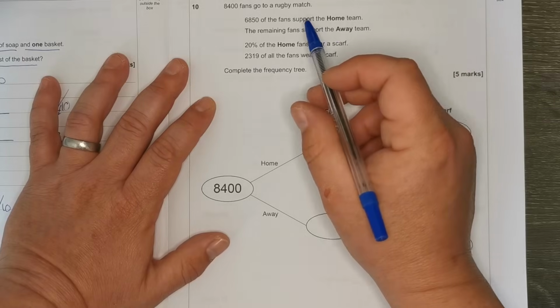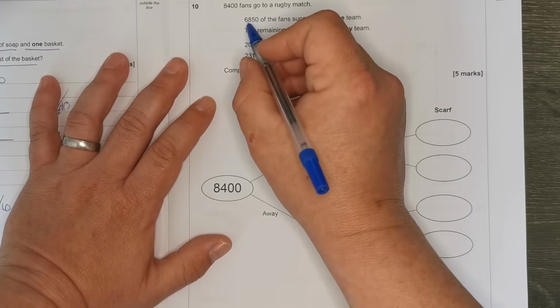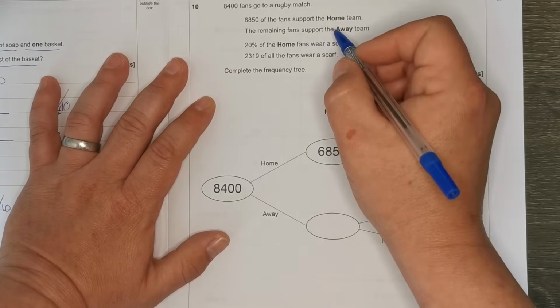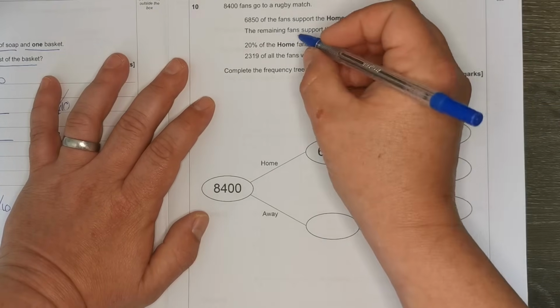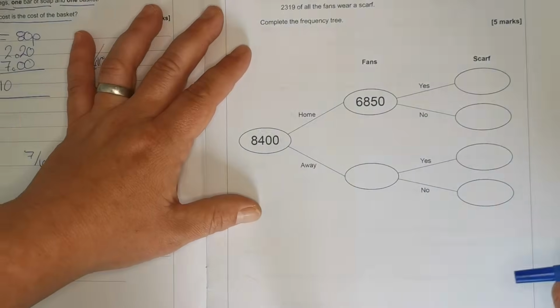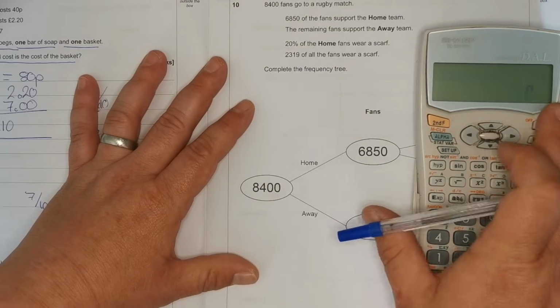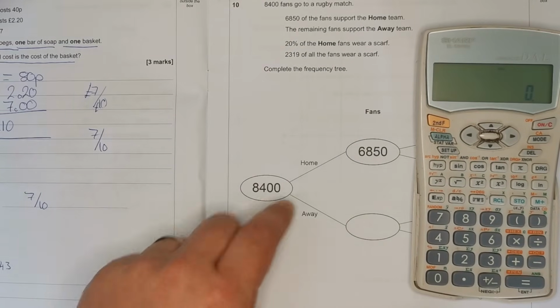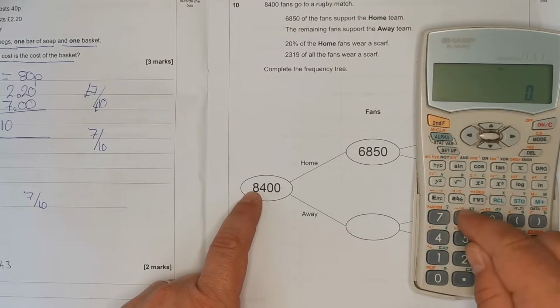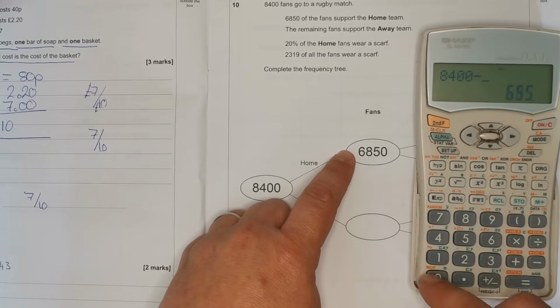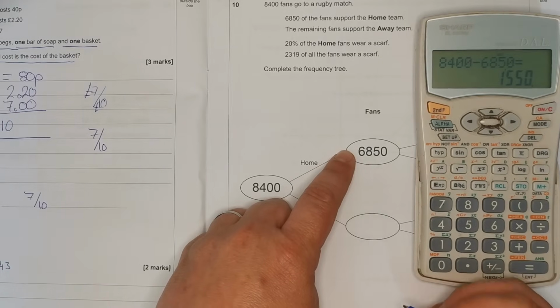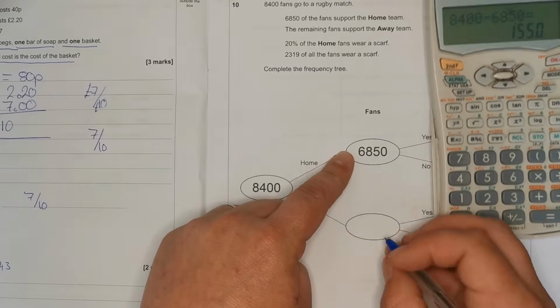8,400 fans go to a rugby match. 6,850 of the fans support the home team, so that information's already in my table. The remaining fans support the away team. So I'm going to stop reading the question for a second and just fill that in. These two need to add up to that. So 8,400 take away 6,850 gets me 1,550.